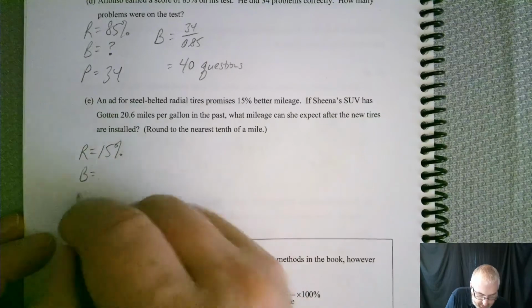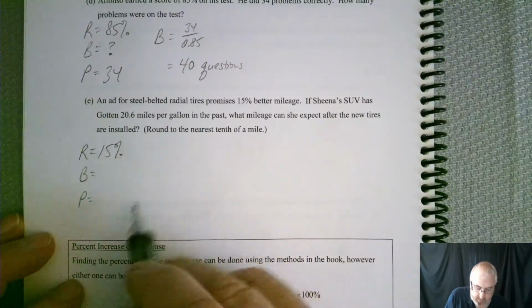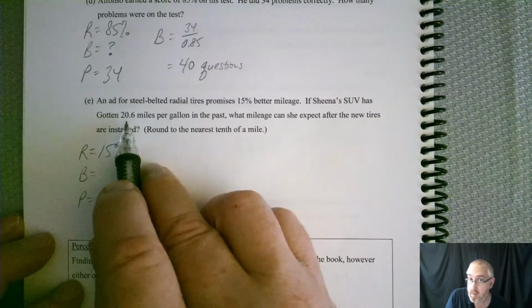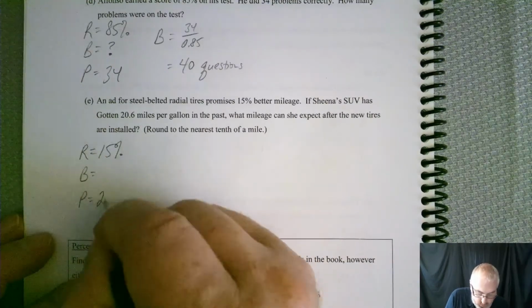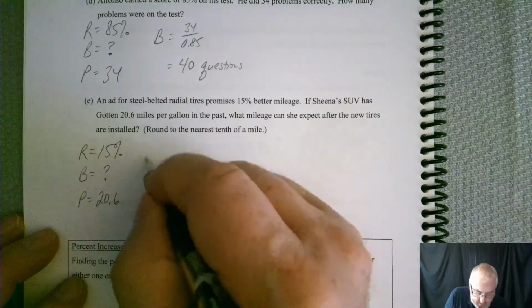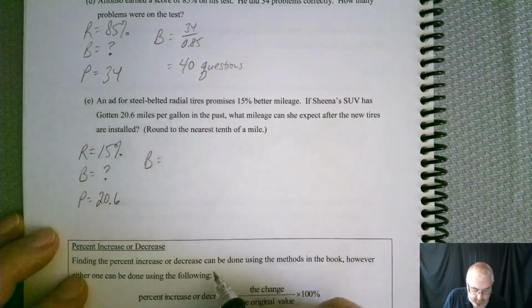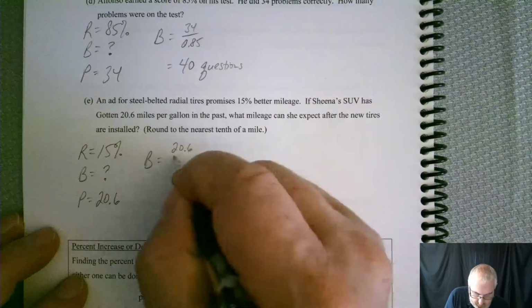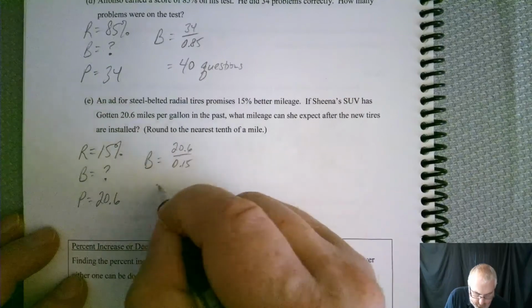So we got the base and the part. One thought would be that this might be the part. So let's put it there and see what we get for that. So now the base is equal to the part divided by the percentage.